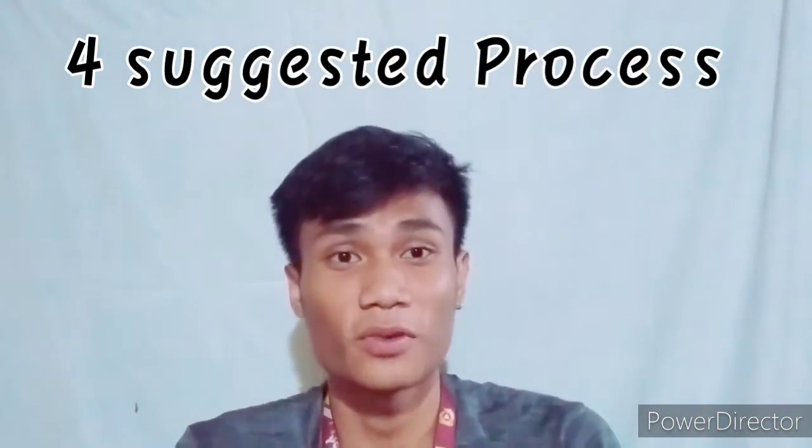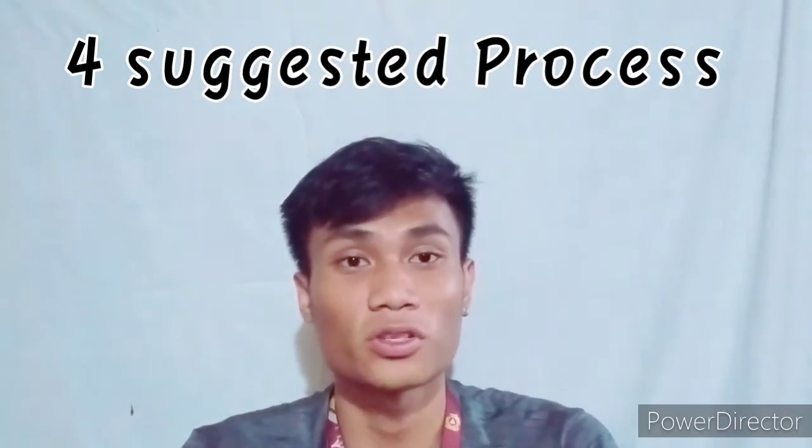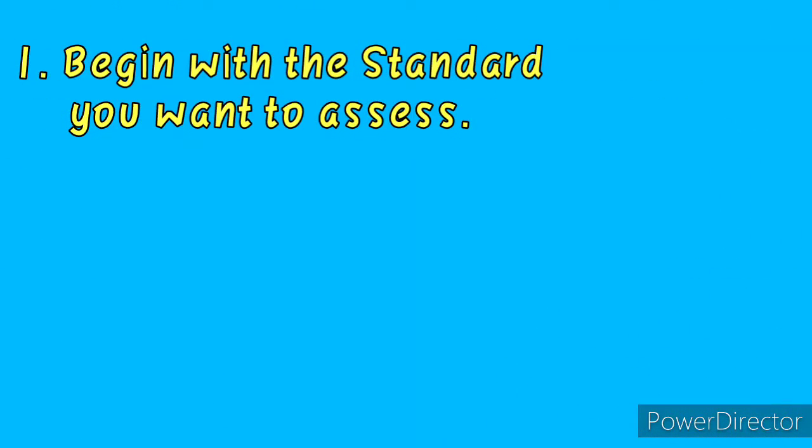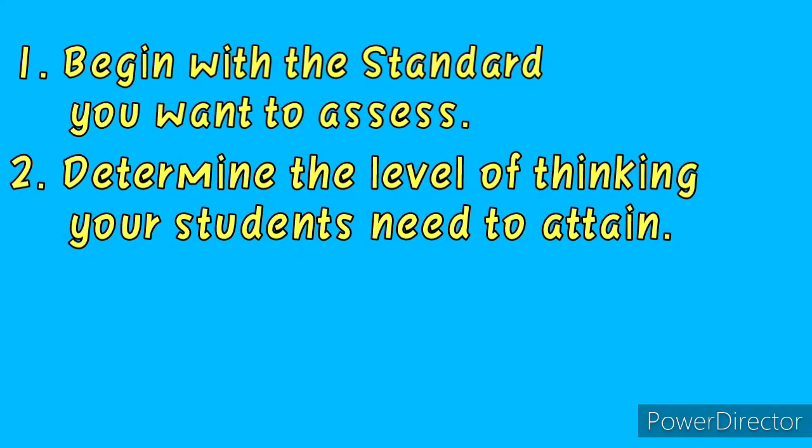Here are the 4 suggested steps when writing a constructed response type of test. First, begin with the standard you want to assess. Do you want to find out if your students can predict or make inferences? Your question needs to match the standard for reading, math, science, social studies, or any content area. Second, determine the level of thinking your students need to attain. You should use Bloom's taxonomy of thinking to encourage teachers to write questions at a higher level of thinking.